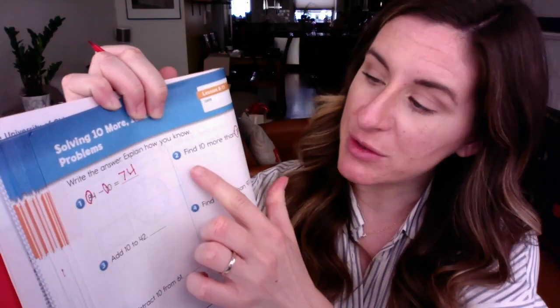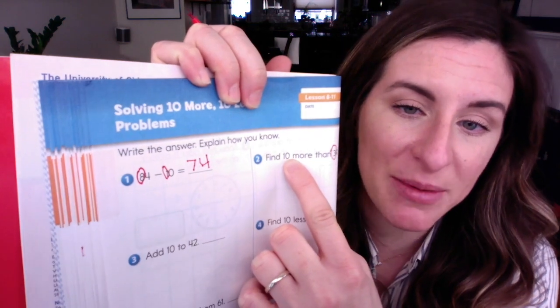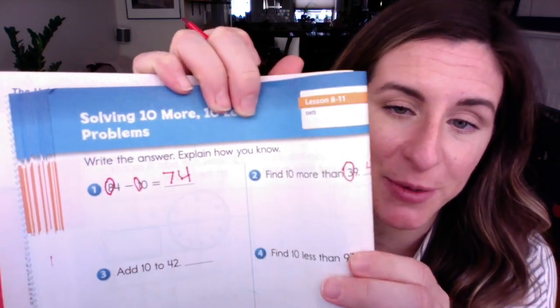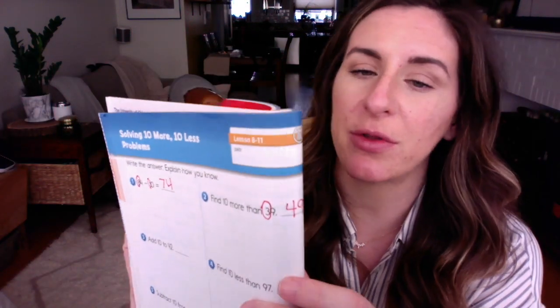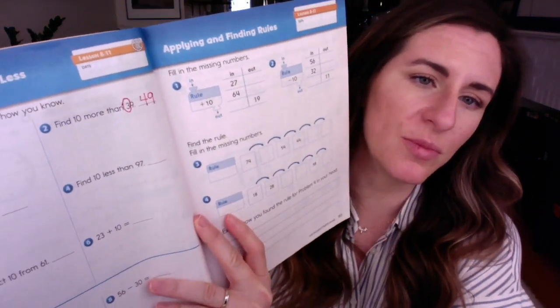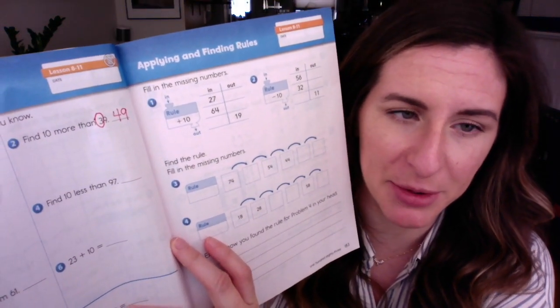Does the number in the ones place change? No, because we're not adding or subtracting anything in the ones place, because we were just trying to find 10 more, and there's a 0 in the ones place there. So I wrote it on the crease here, but we should have 49 for that number.